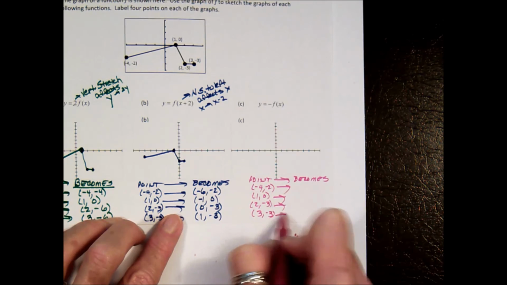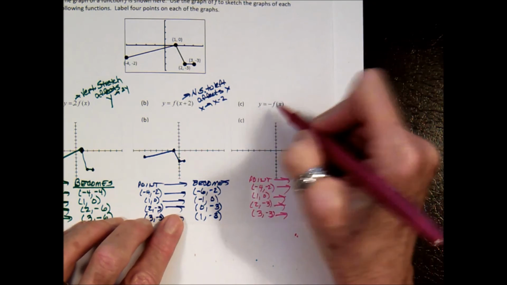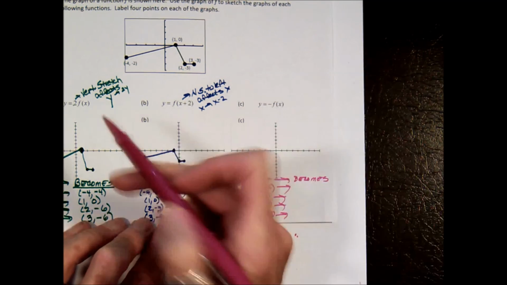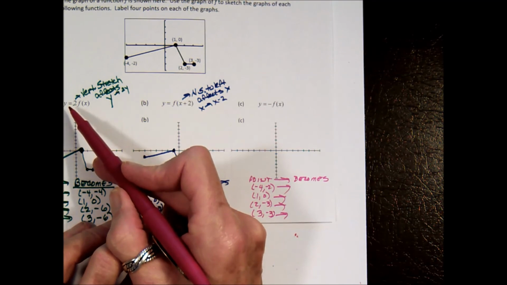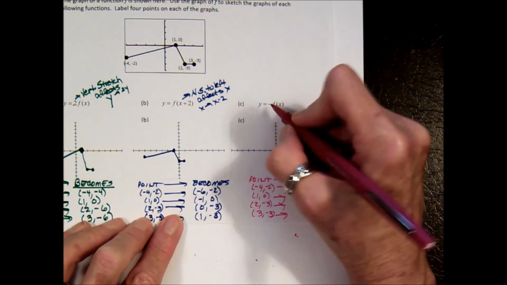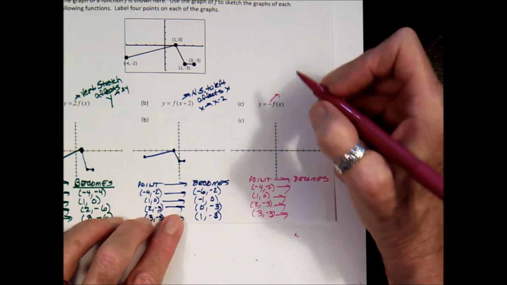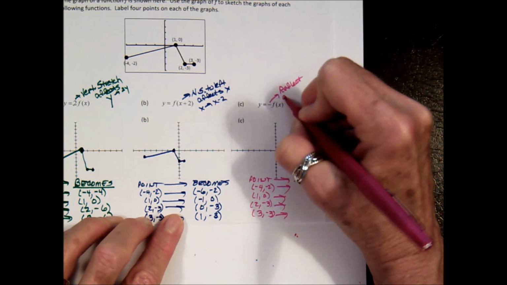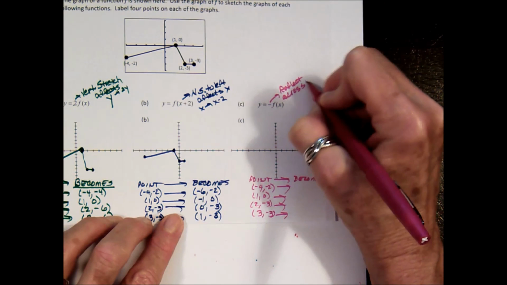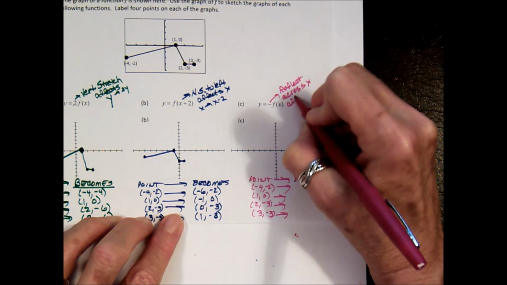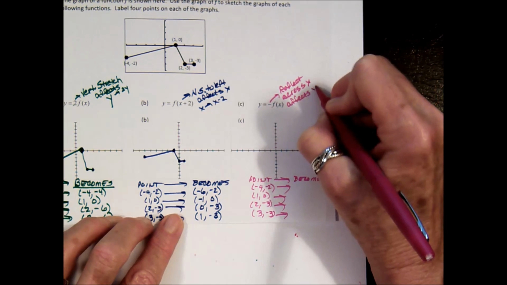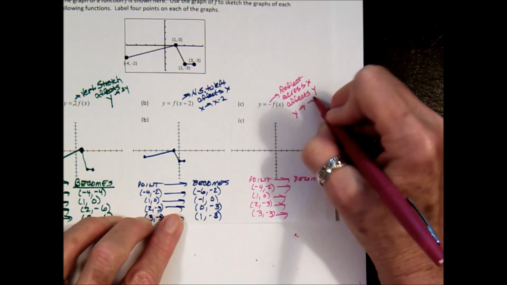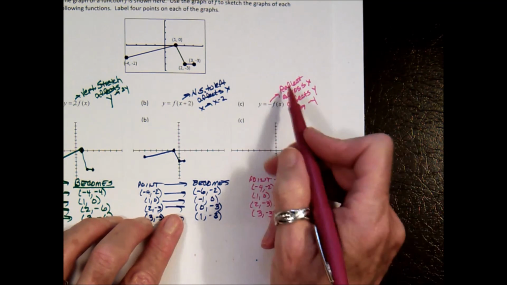So let's look at what we're doing. Out front, that negative works just like that 2 did out front. Not a vertical stretch, but it is done to the y. What is that? That is a reflection across the x. So it affects the y. Y becomes -y. And those little notes will help you know what to do.